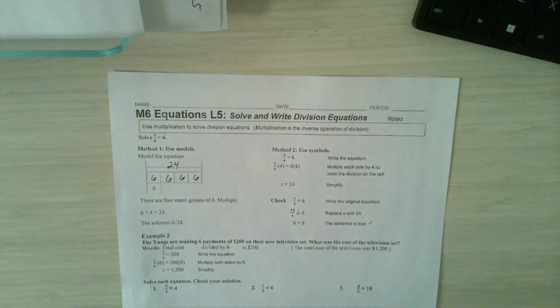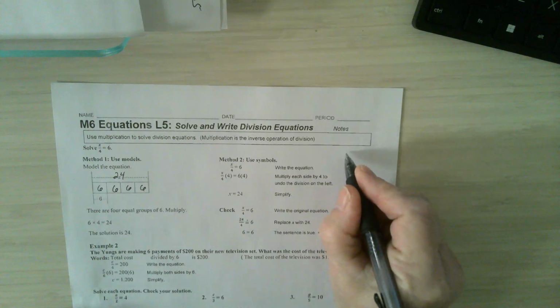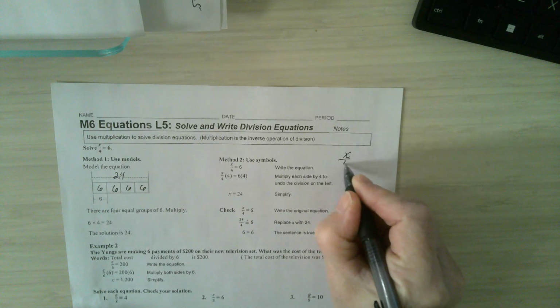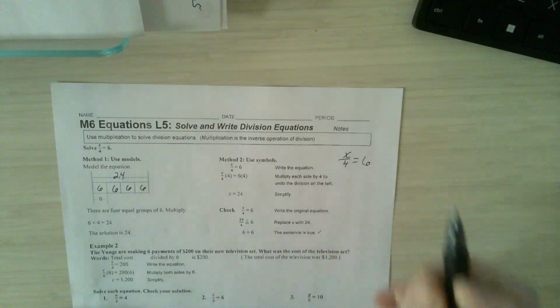It's much easier when you do the equation way. So let's just rewrite this to the side. Everyone on your paper write x divided by 4 equals 6. Now this is such an easy way to do it, and you get points on your quiz and your test. You'll be taking a quiz tomorrow on all of these operations.